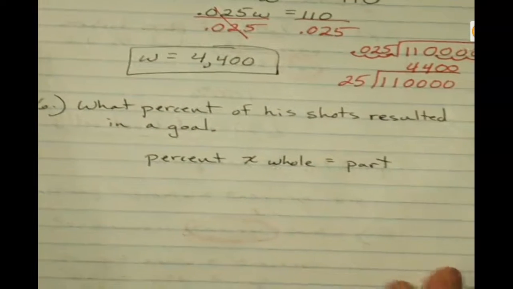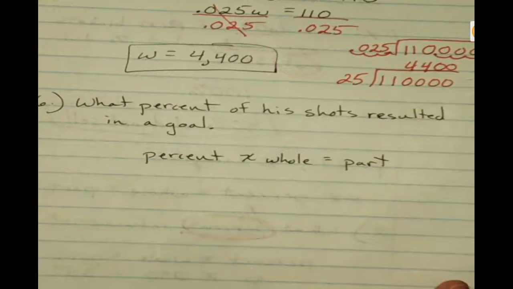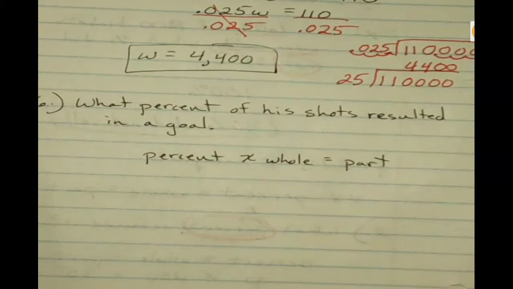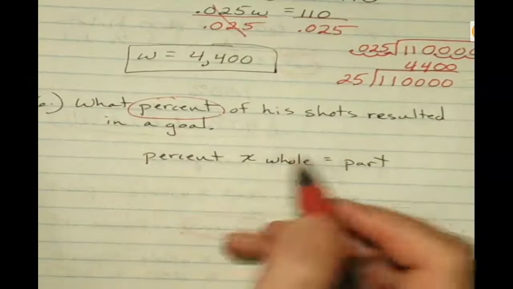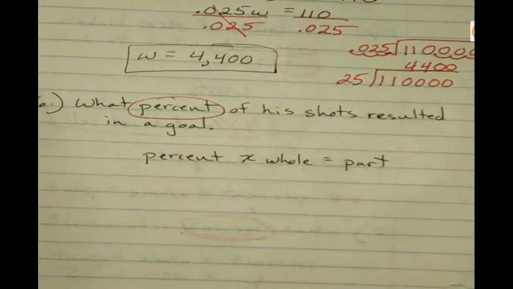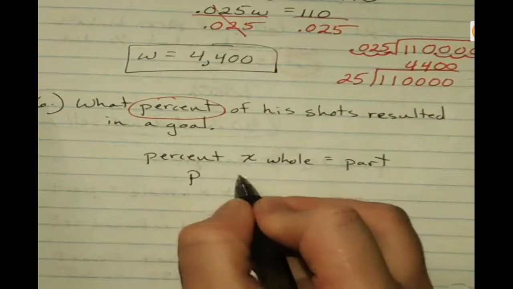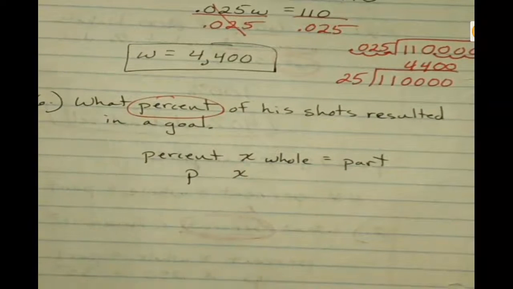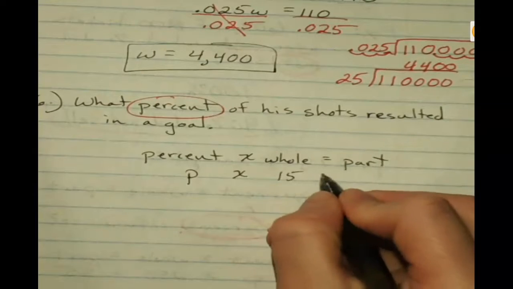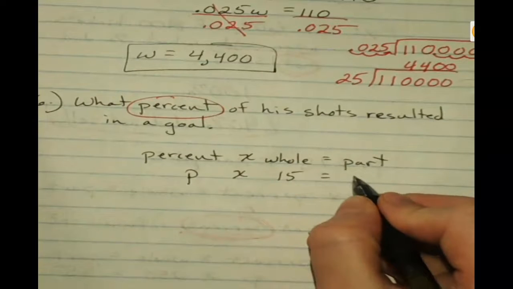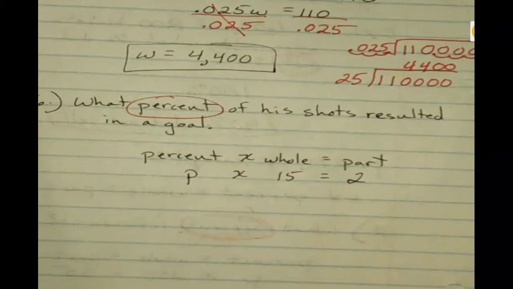Okay, Talia, what is it that we're looking for? Percent. That's right. So then what do we call percent? P. Times. Now the decision is what's the whole and what's the part? 15 is the whole, and what was the other number? 2. Yeah, 2 is the part. Very good.